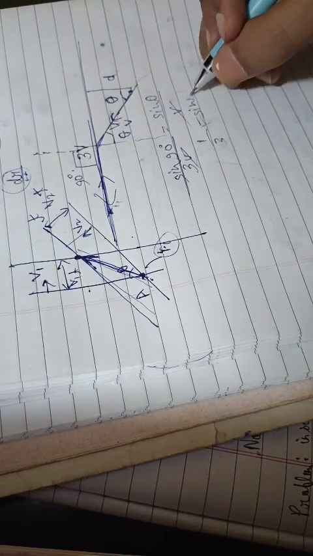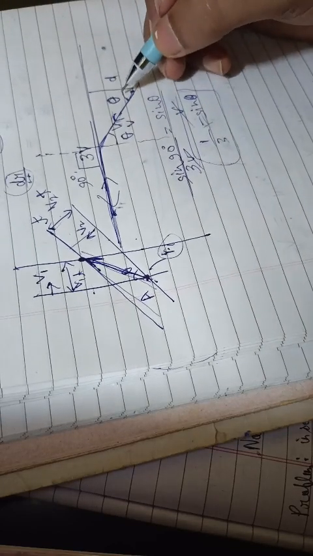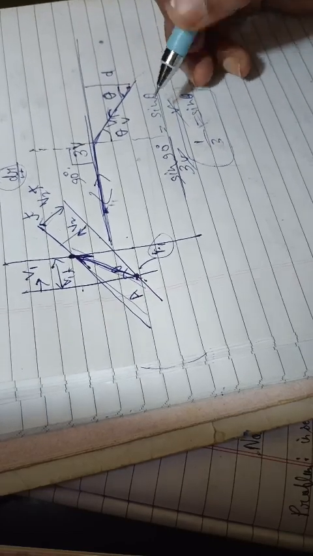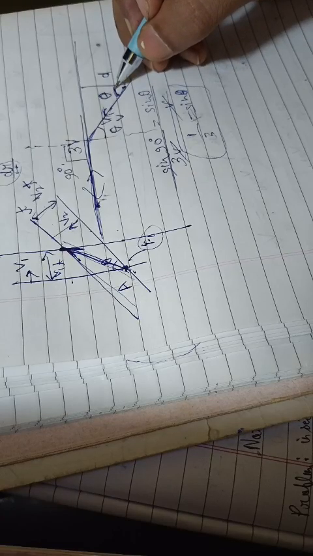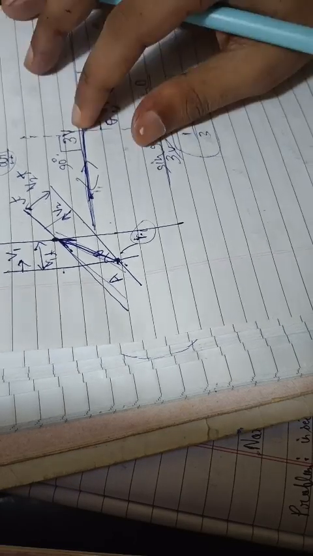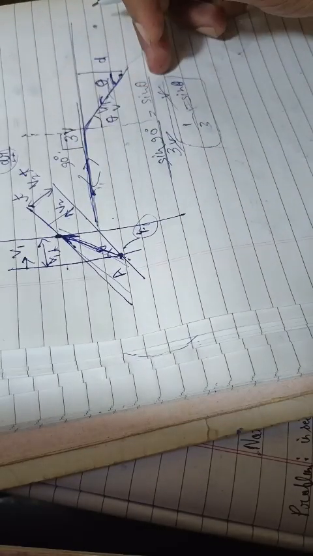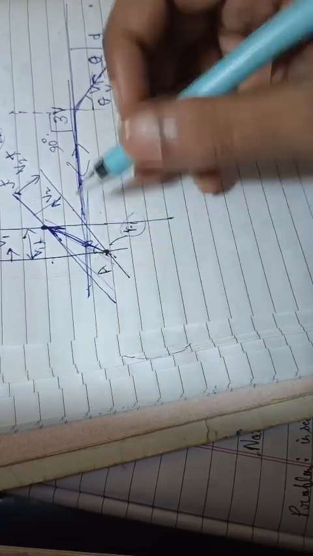So there we get the sine theta value, and using sine theta we can find the angle it makes for the shortest path. So that's the solution for the angle for the shortest journey. We don't even need the distance.